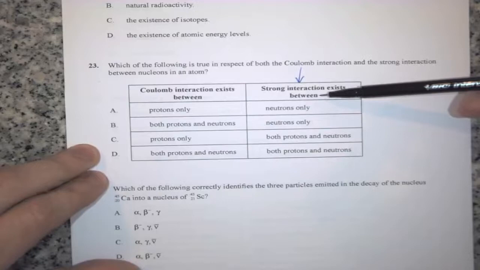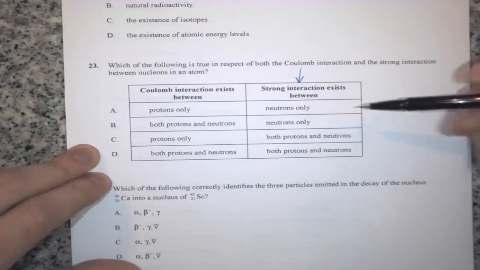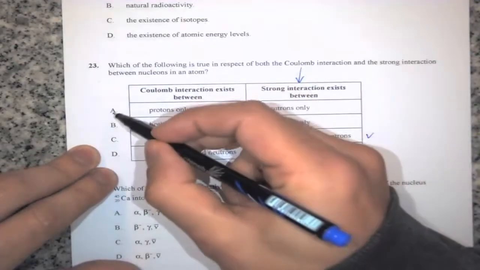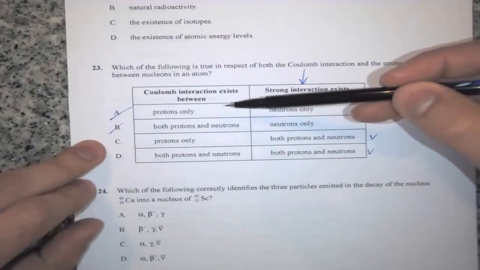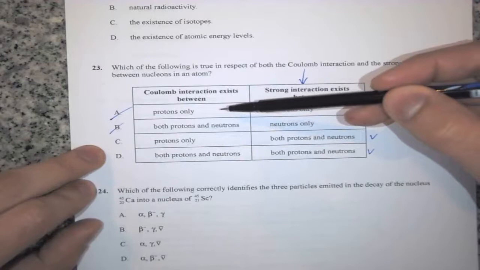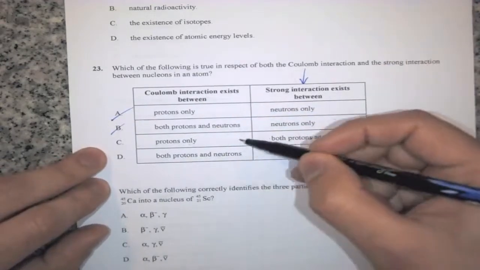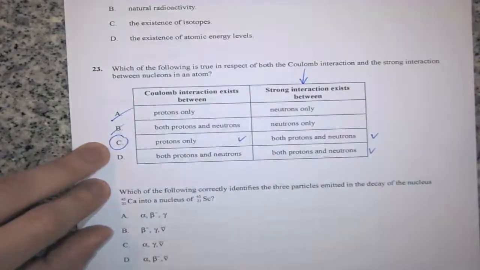So I know that the strong interaction is always between every particle in the nucleus, so it's going to be both protons and neutrons. So it gives me only these two options. And now you look at the Coulomb one. The Coulomb one, of course, you know that it's between the charged particles, so neutrons are not charged, so it cannot be this one, so it's protons, so your answer will be number C.